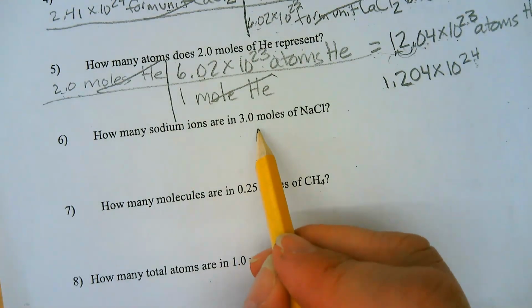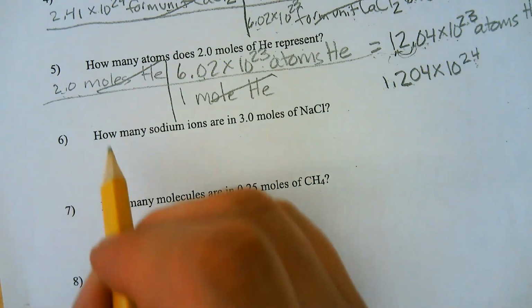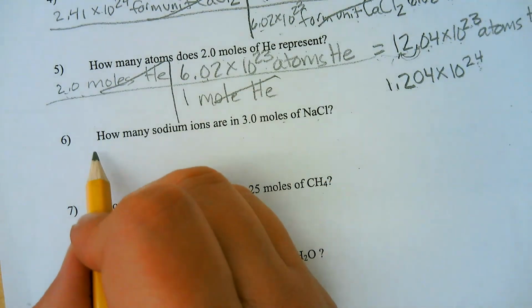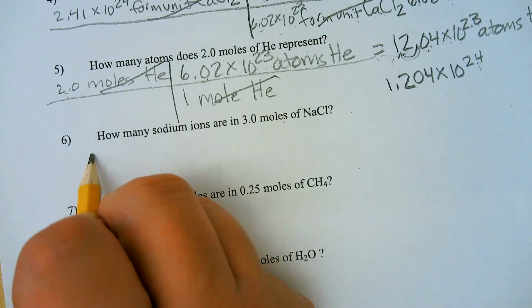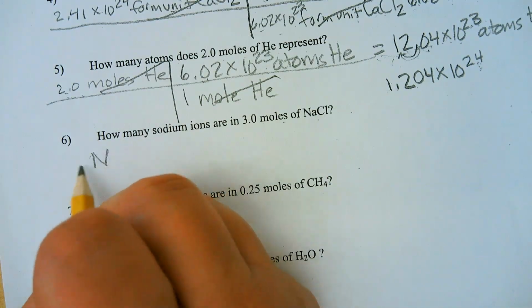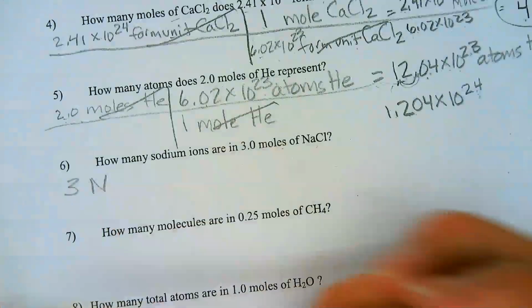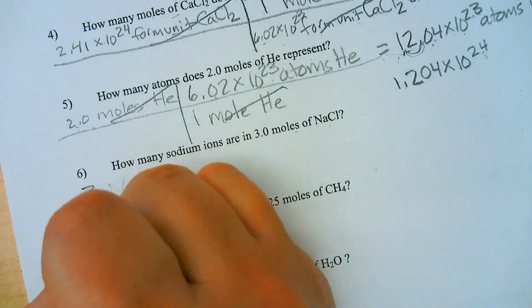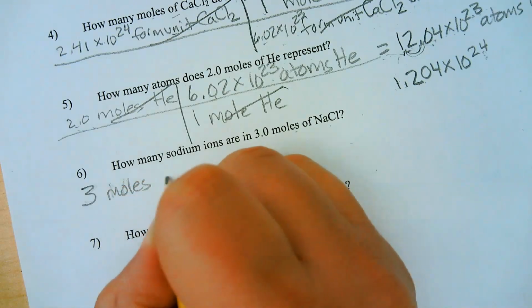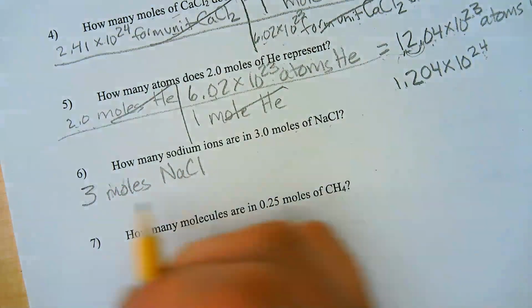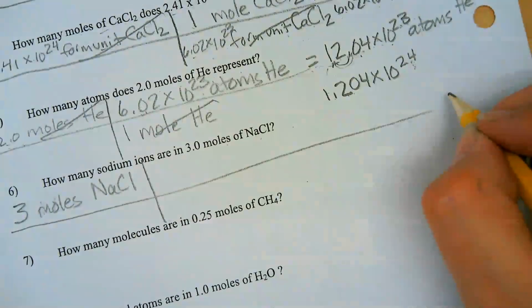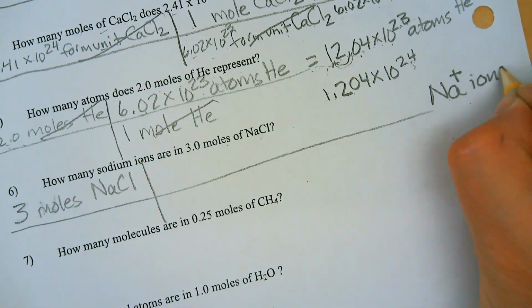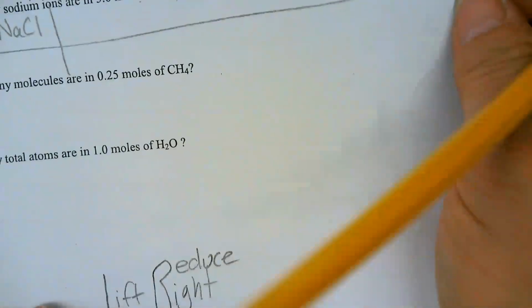Okay, let's do the next question. How many sodium ions are in 3 moles of sodium chloride? So we have 3 moles of sodium chloride. And we want to know sodium ions. All right, so what is a sodium ion?